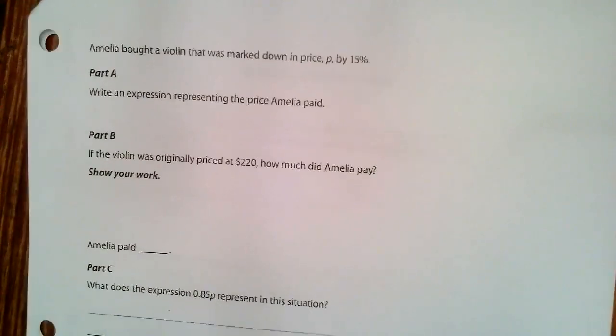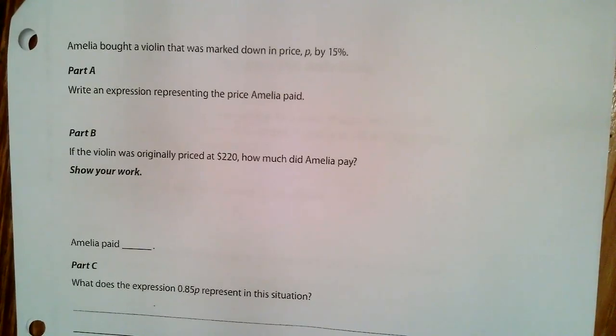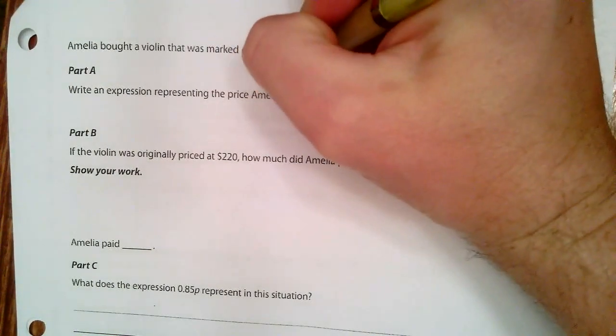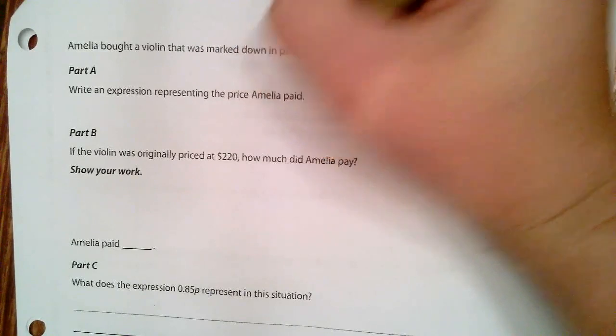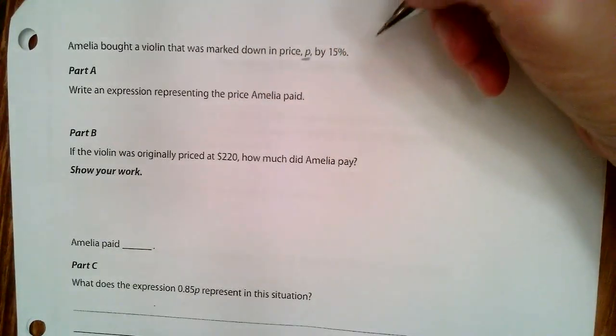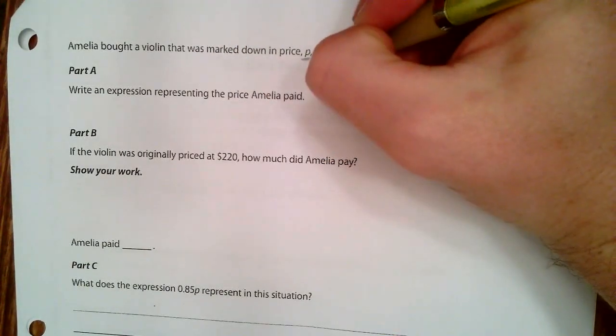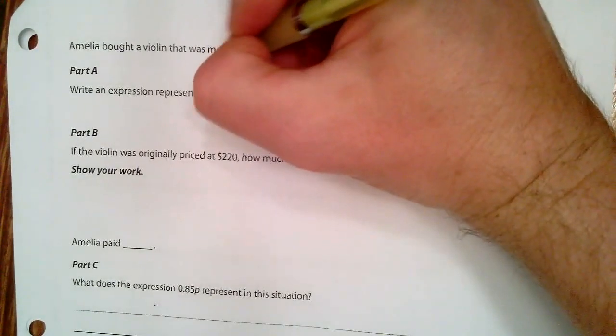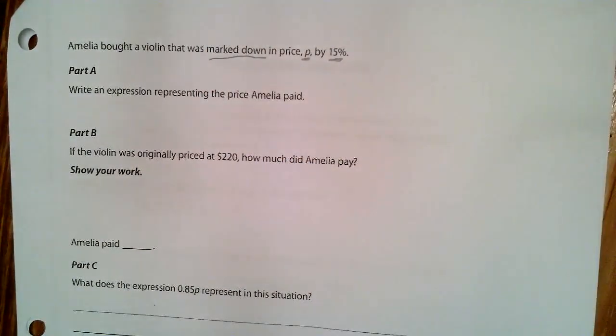Okay, and then our last page. Amelia bought a violin that was marked down in price P by 15%. Okay, so the original price of the violin was P. I don't know the original price, but I do know that it was marked down by 15%. Marked down means my price is going to come down, so I need to be subtracting.